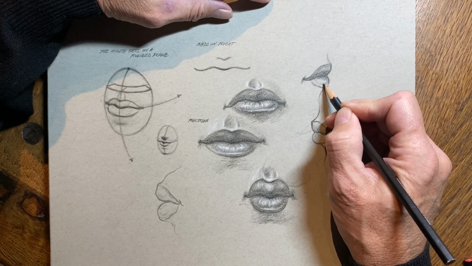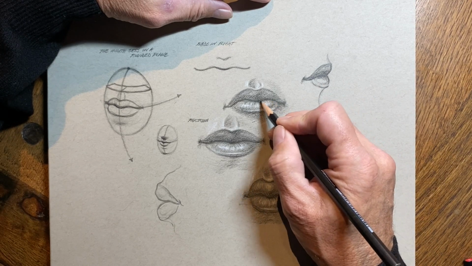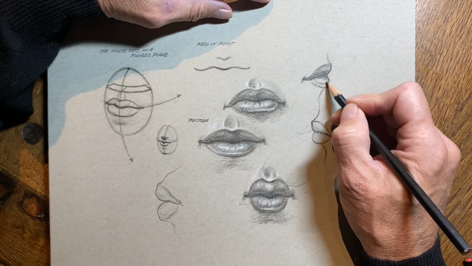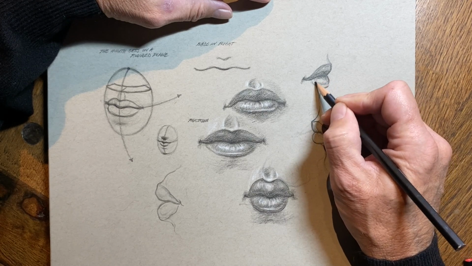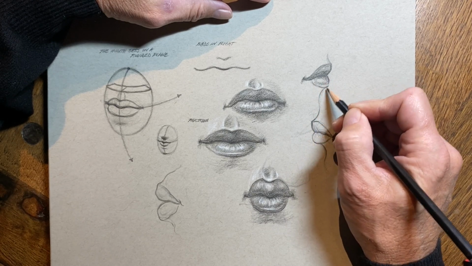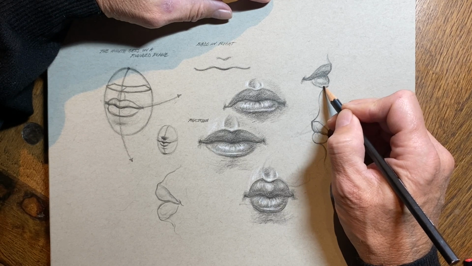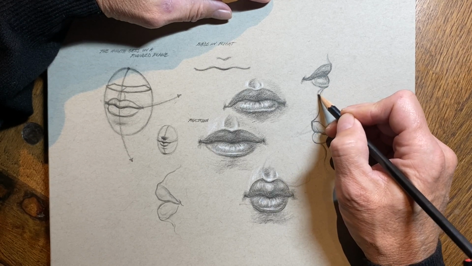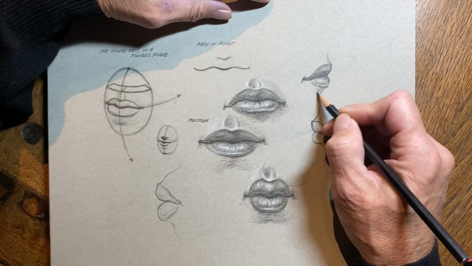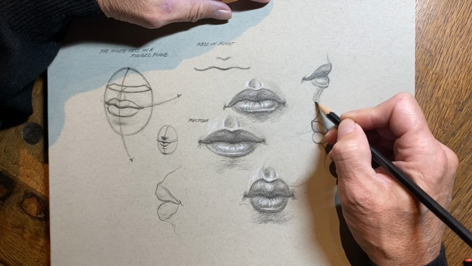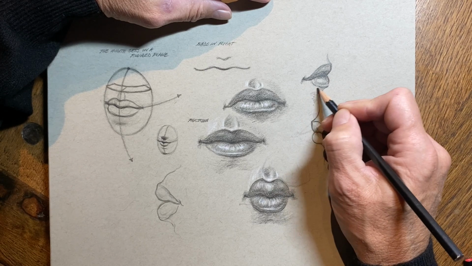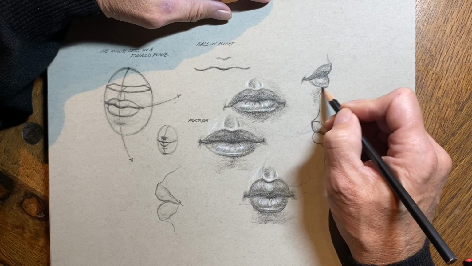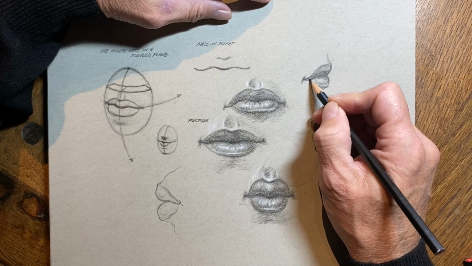And then we have this sphere. So remember, we have this sphere in here, that almond shape. We have that here. And then we have a little bit of light on the edge there. And then it's going to fall into shadow underneath as it moves down toward the chin. And then this section of the lip where it connects through here is going to have a little bit of a tone.